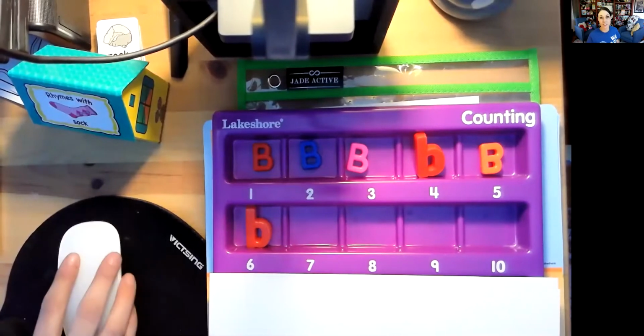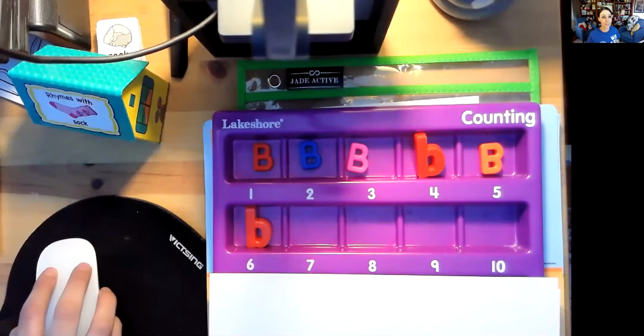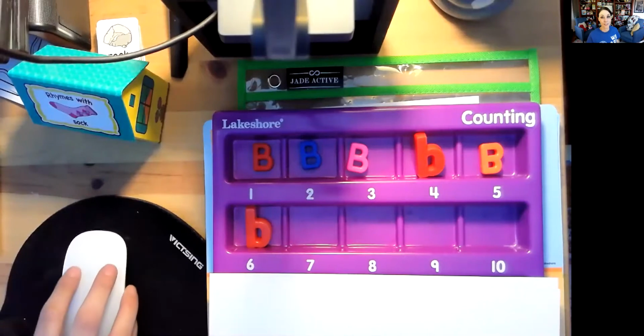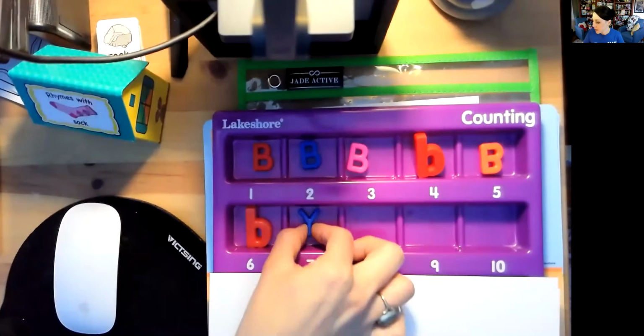Now let's see how many Y's we're going to count. What did I get? 1 Y. Okay, let me share one more time. I'm going to pick out a Y.